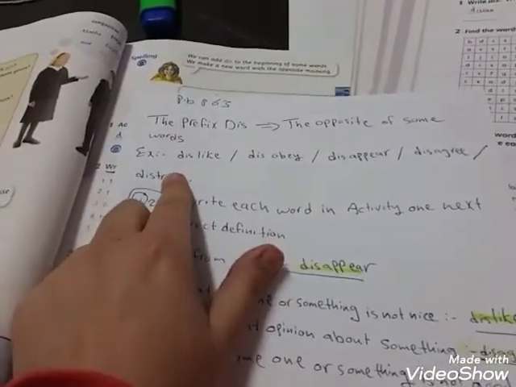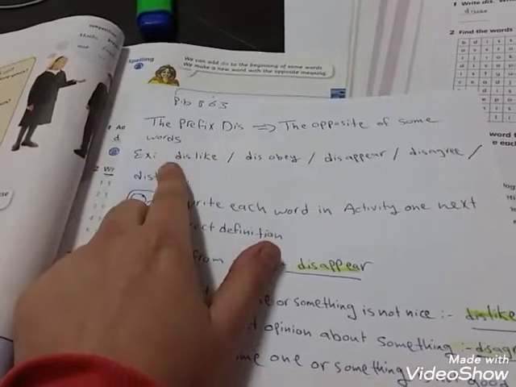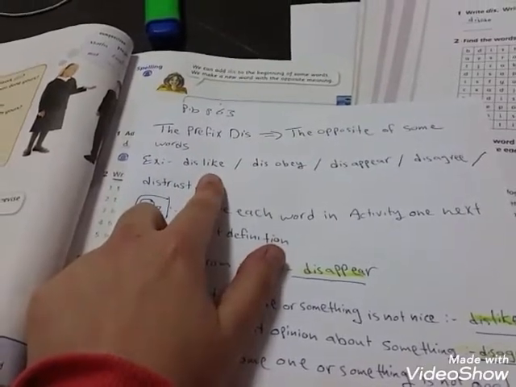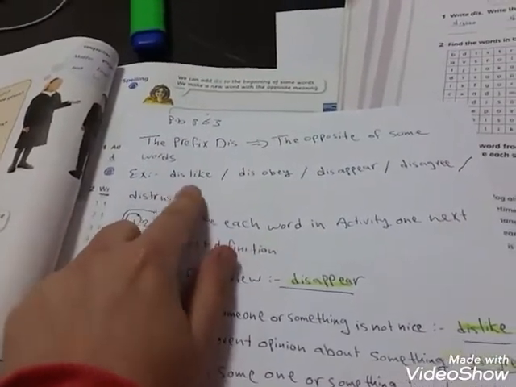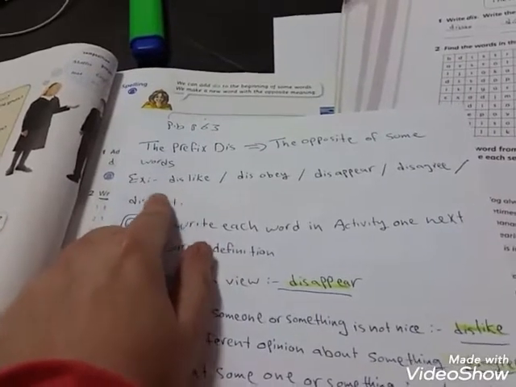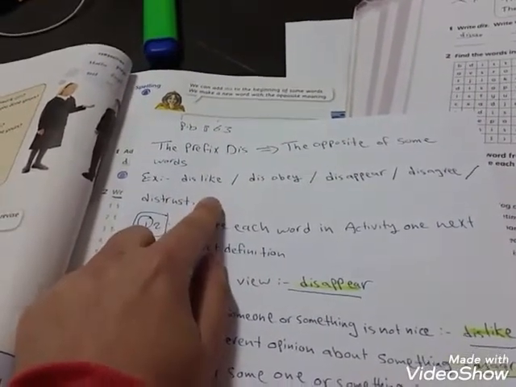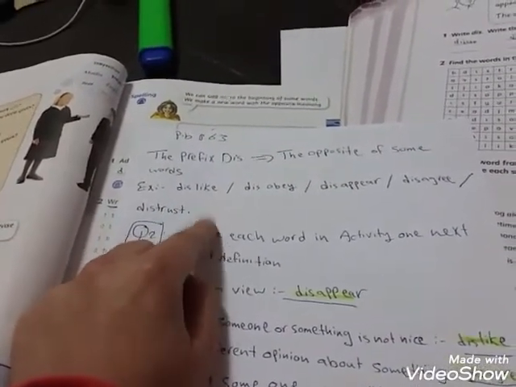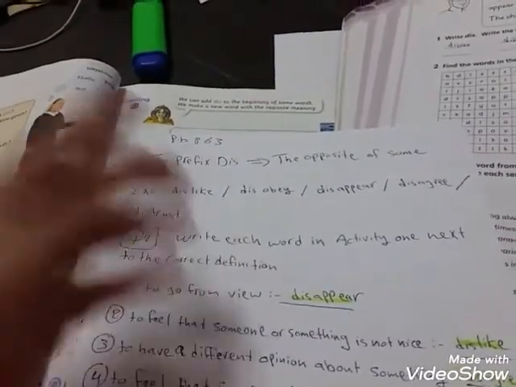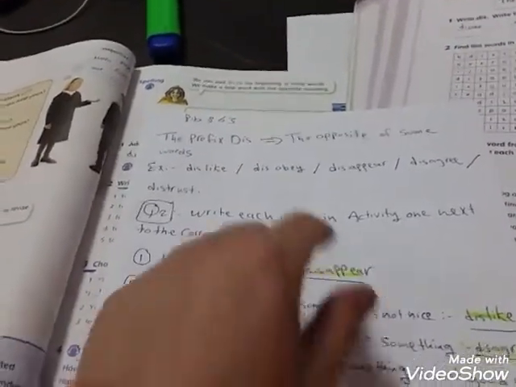Here we have examples like "like", which is when you like something. The opposite of like is dislike. So when we add the prefix "dis" to the word like, we have the opposite meaning of the word like. Dislike is when you don't like something.